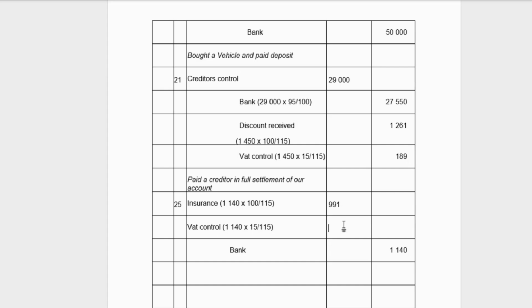You have to say 1140. Sorry for that. I think you have to say 1140 multiplied by 15 out of 115, I mean to say, and I'm getting 149. That's the correct answer, 149. When you add the two, they must give you 1140. Okay, we have accounted for the business insurance.